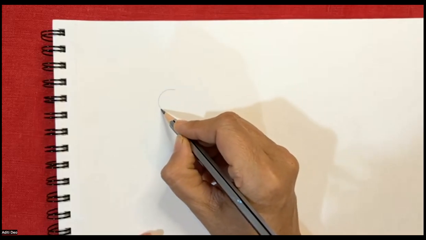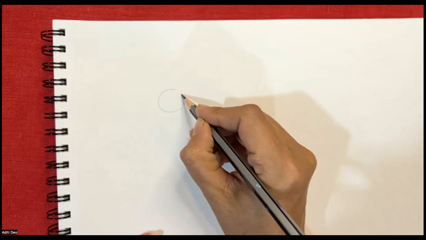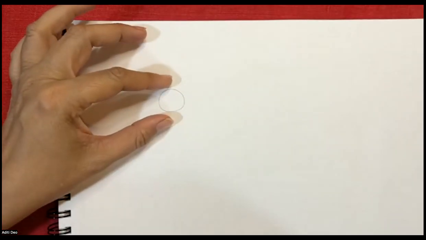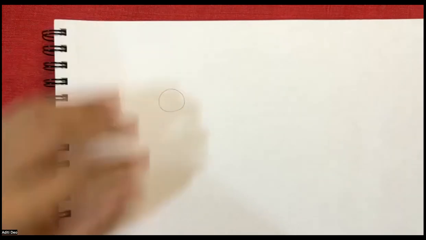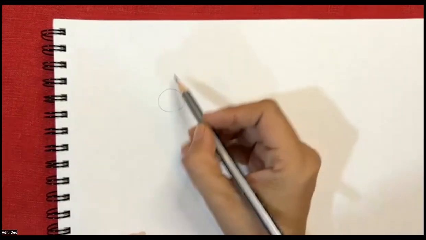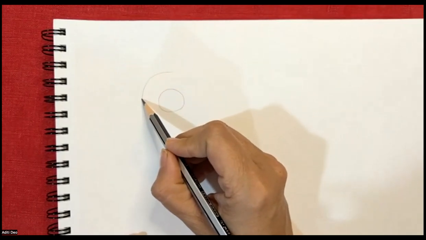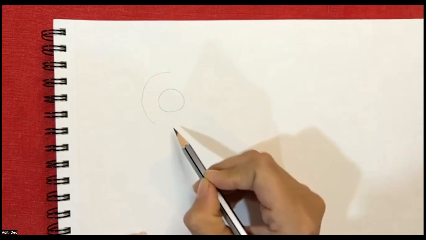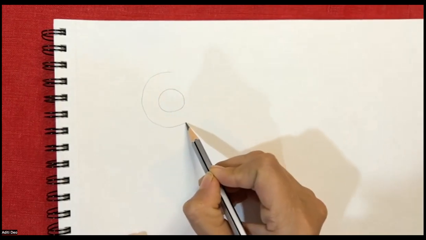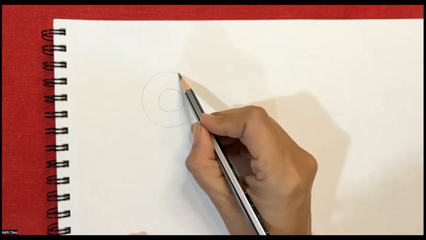Start with making a small circle like that. See how big it is? It's about this much. Then we will make a big circle. And if your circle is not exactly like a circle, that is okay.